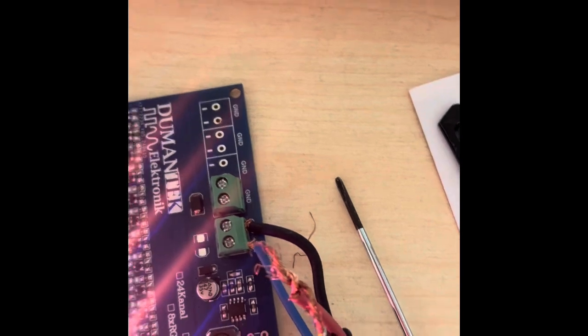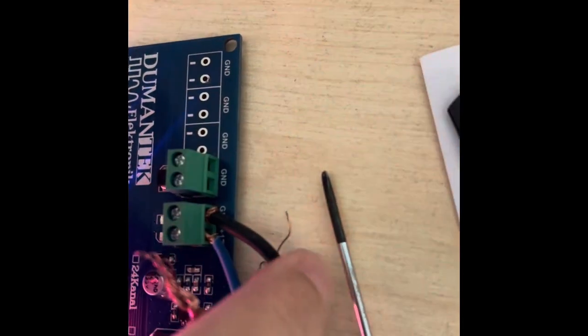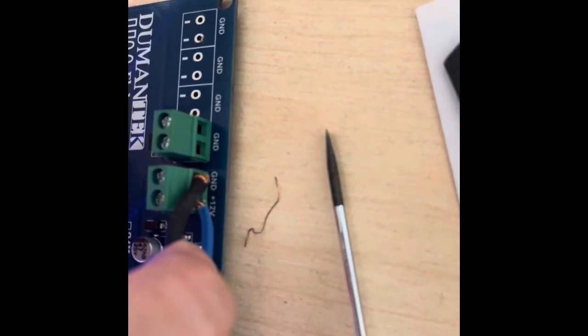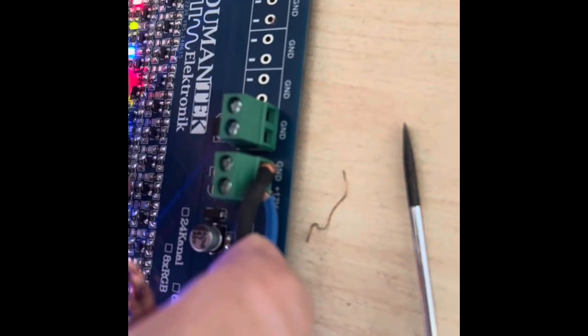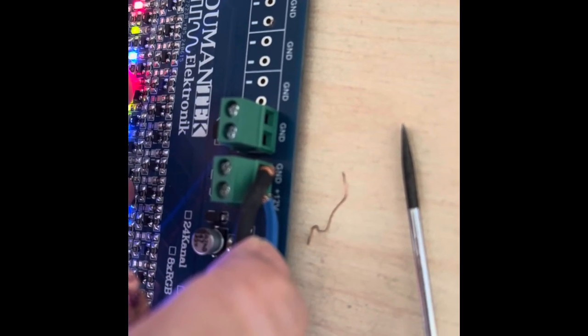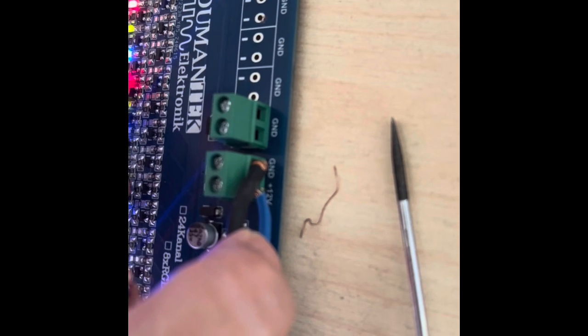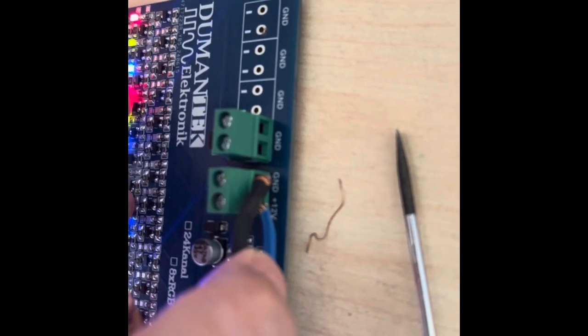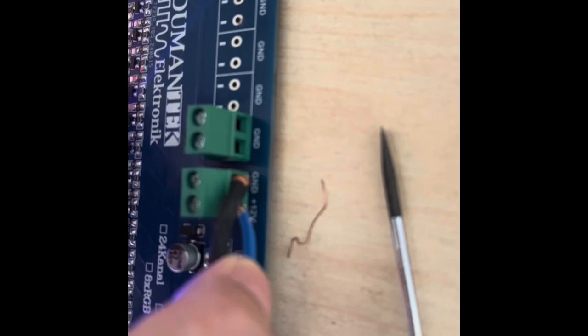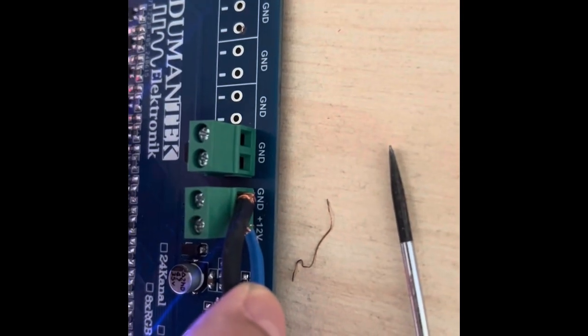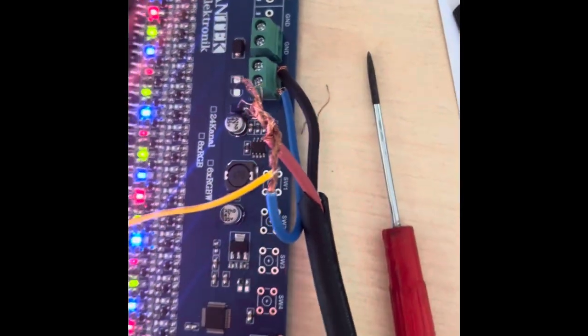And then you make the connection here. You see the plus pole of the LEDs, and the transformer comes here, and the minus of the trafo comes here to the GND, which means ground.